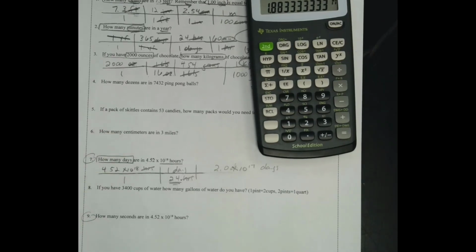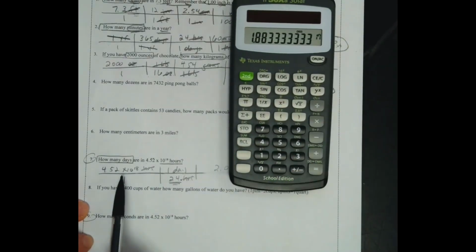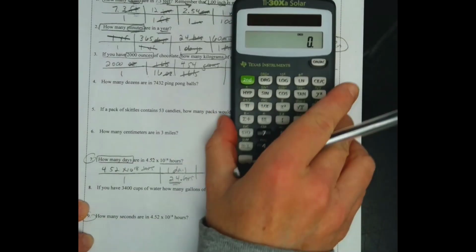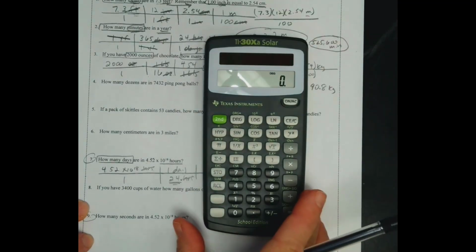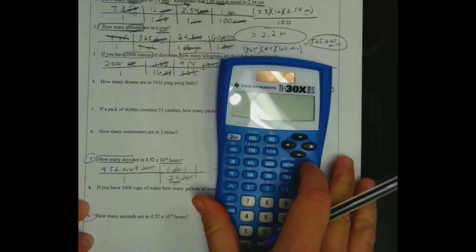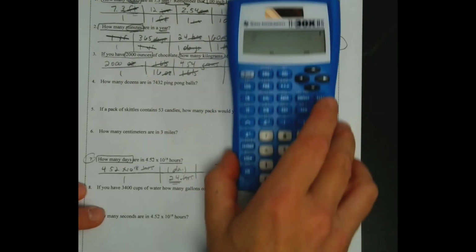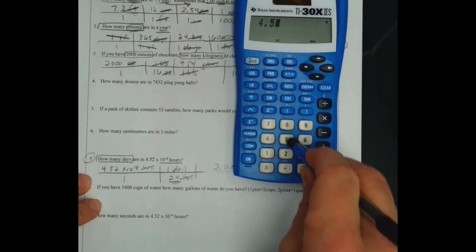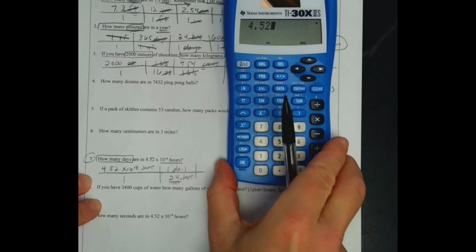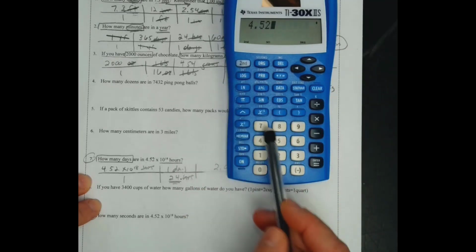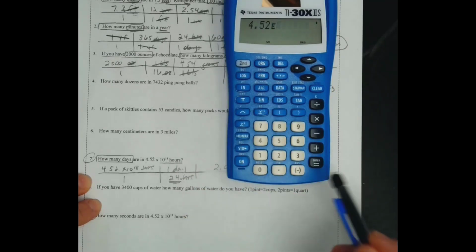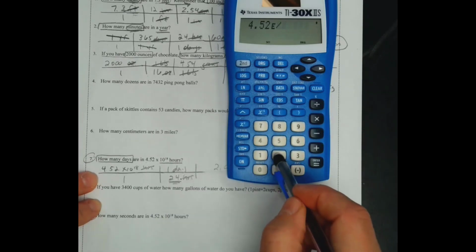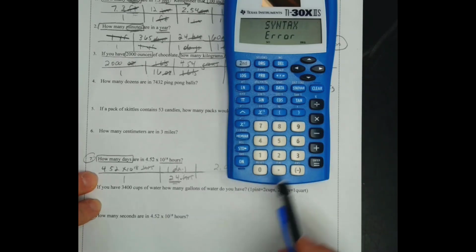All right, so when it comes to doing a problem like this, you just have to use the functions on your calculator. And if you're using one of the XAs, which is my classroom calculator, it's pretty straightforward. If we do the same problem using one of these, it's a little bit less straightforward because we would put in our 4.52, but then we have to go to the second button, then the EE button, and we're going to divide that by 24 equals. Oops, I did that wrong.